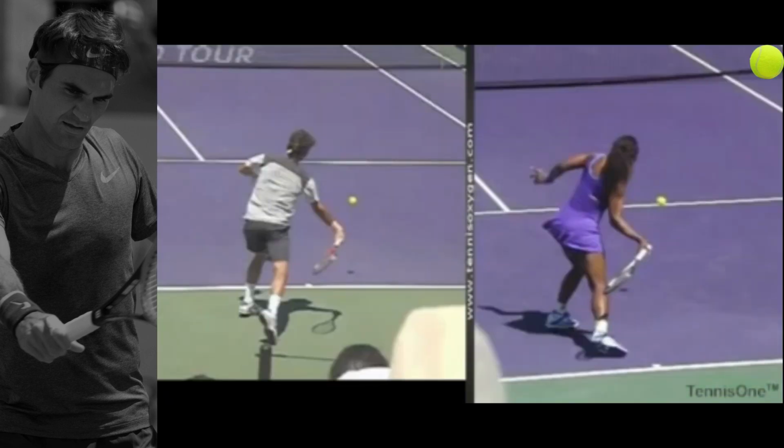Both ATP and WTA players are going to get into the slot. And what is a slot? Well, it's when the butt cap of the racket is pointing at the ball, the wrist is laid back, while the racket is pointing back towards the back fence. So you can see here that both Roger and Serena got into the slot. But the biggest variation is how they got into the slot. And that is really going to be a huge difference in the two shots.